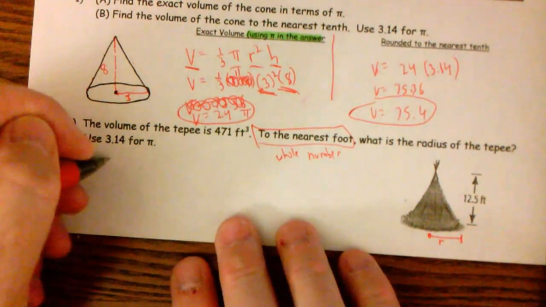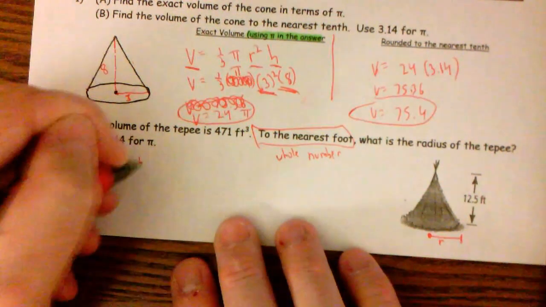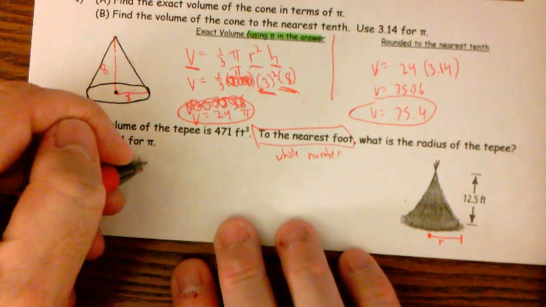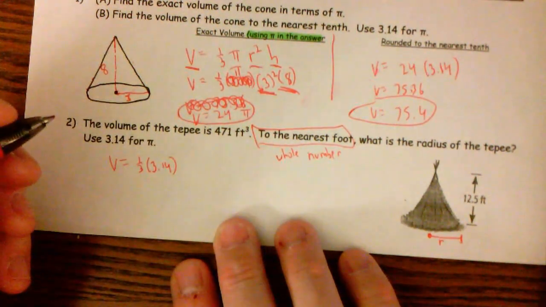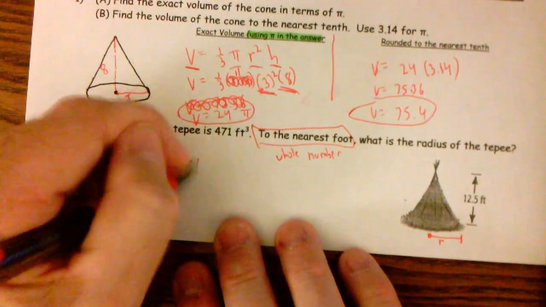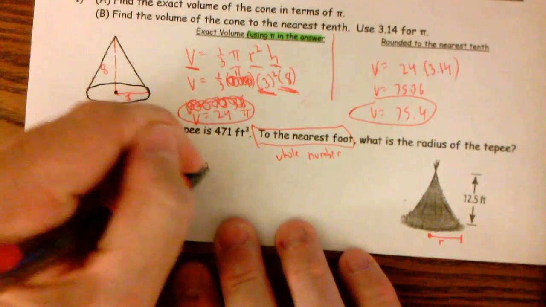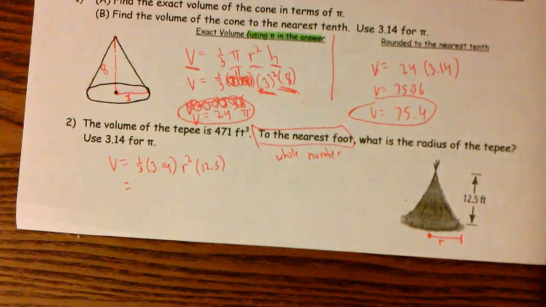And I'm going to go to my formula: volume equals 1/3 times pi, which is 3.14, times the radius squared, times the height, which is 12.5. Well, the first thing I'm going to do is multiply the numbers together.